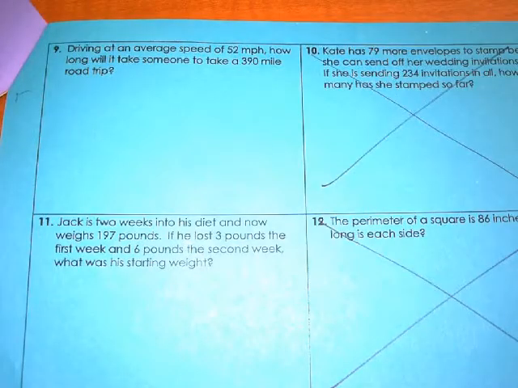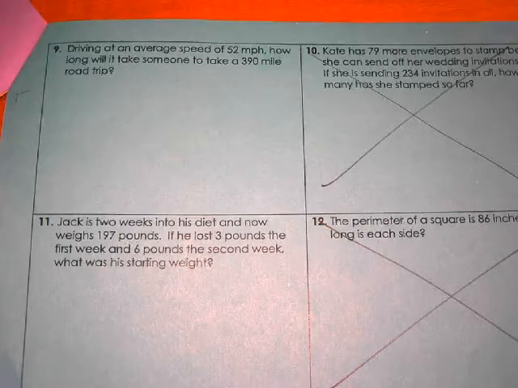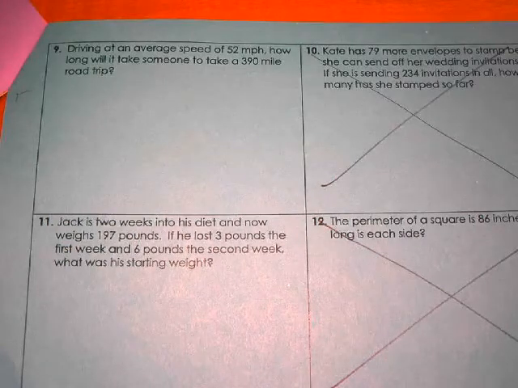Okay, so number 9 says driving at an average speed of 52 mph. What does mph stand for? Very good, which means that I drive 52 miles every single hour. So hour 1, 52 miles. Hour 2, another 52 miles, so forth and so on. How long will it take someone to drive a 390-mile road trip?